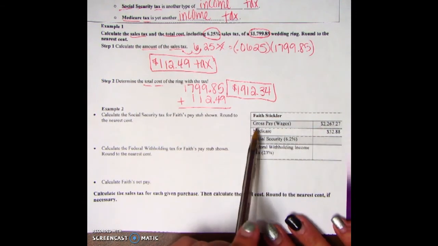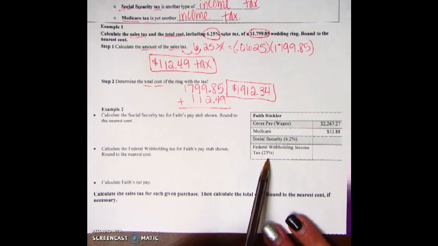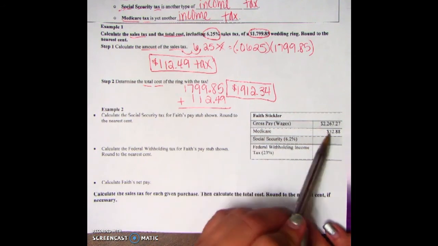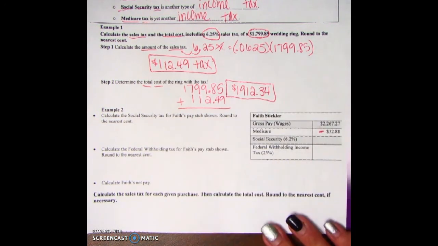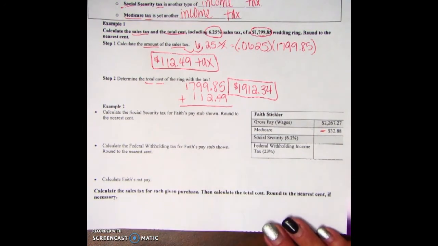But again, the government's going to say, let's save some of that money for you so that you have some for health insurance when you're older. You can kind of get a paycheck when you're older. And then this is just so we can keep up with the country and keep everything good and happy the way it is. Okay, so they already figured out our Medicare amount for us. That means $32.88 is going to be paid to Medicare. Now, I said paid, so we need to remember that's something we're going to subtract. We don't get to keep that money. That's going to leave our paycheck.